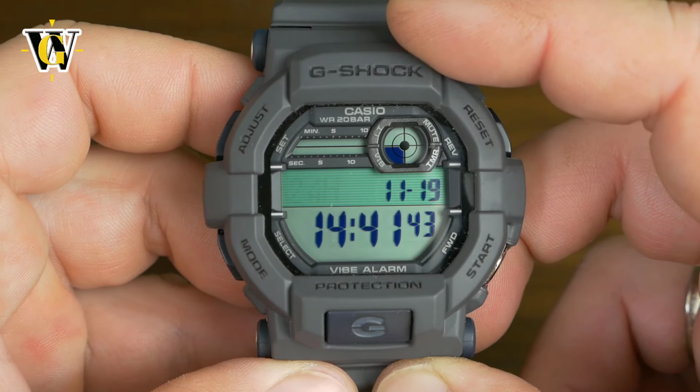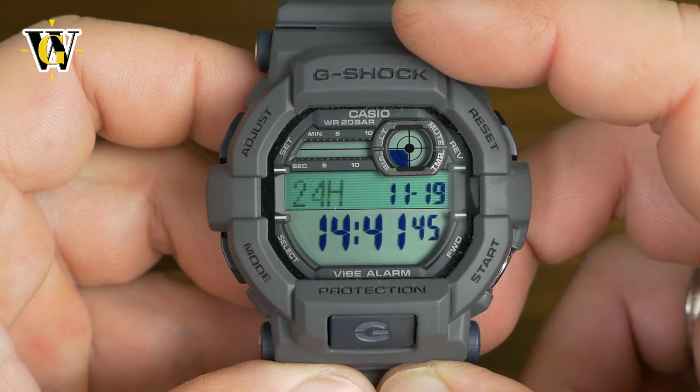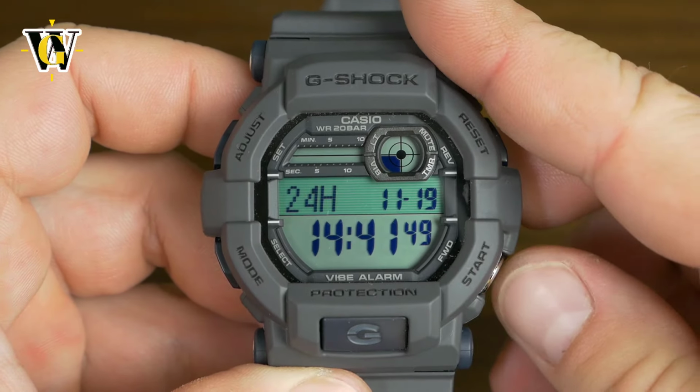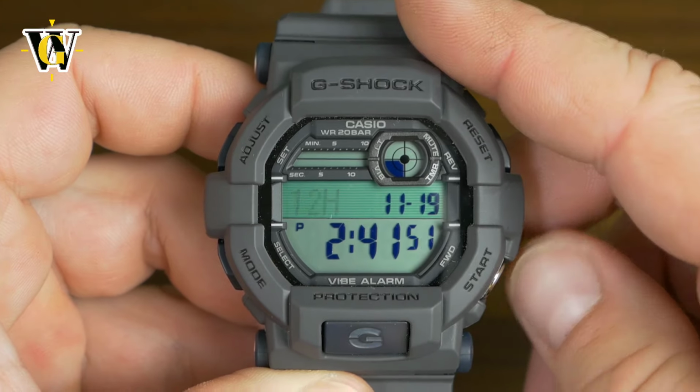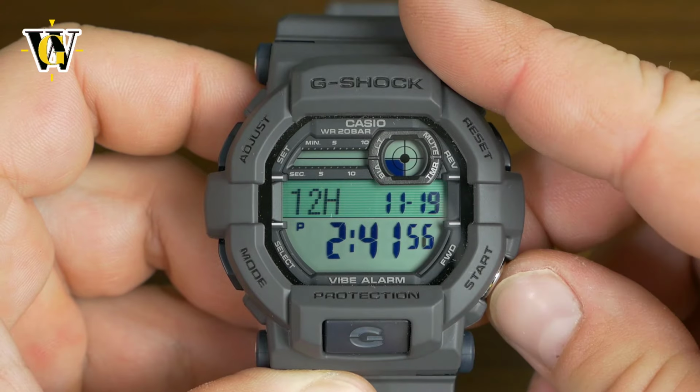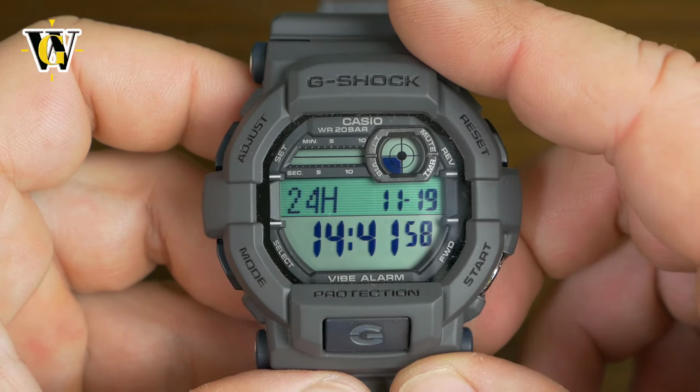The watch is going to ask you whether you want a 12 or 24-hour display, meaning whether you want to see it like this, or if you toggle it again with the lower right button, you can switch to 12-hour display and you're going to have the AM/PM indicator. Let's go back to 24 because that's what I prefer.